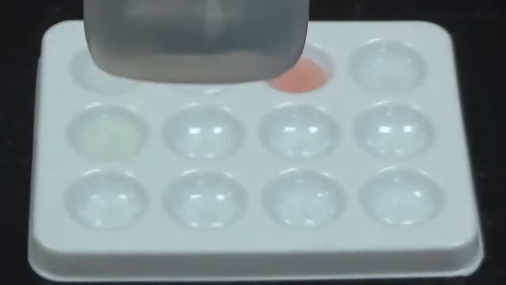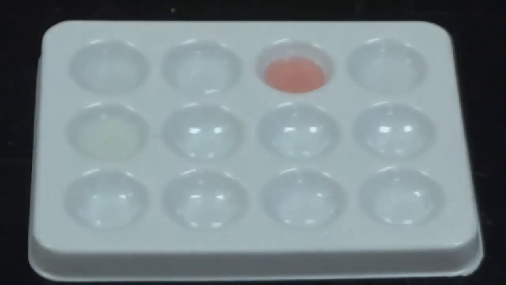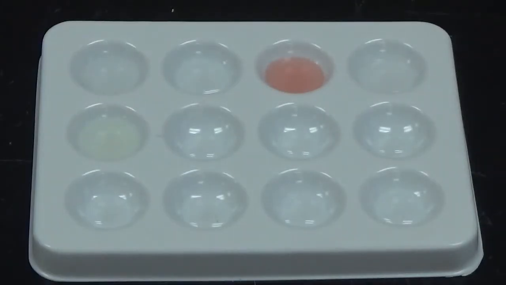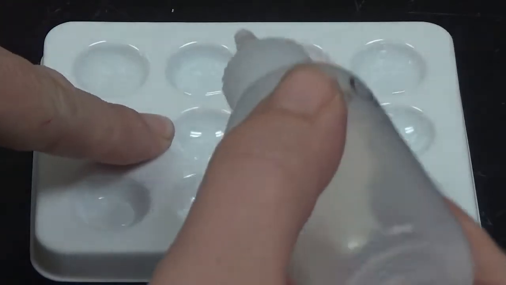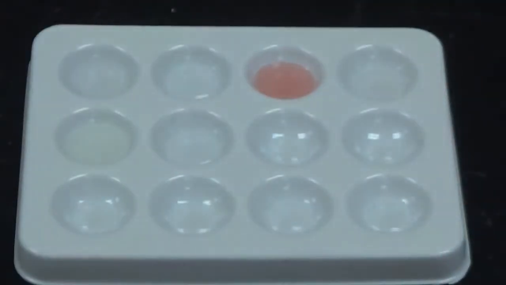So next up we have sodium carbonate. And sodium carbonate has the formula Na2CO3. Again, it is a clear colorless liquid. So we are looking for some sort of change in color there. And it'll be going into this well right here. And nothing happened, so no change.